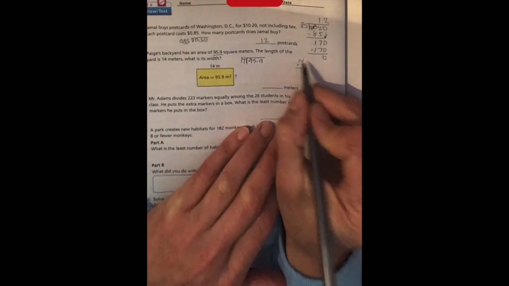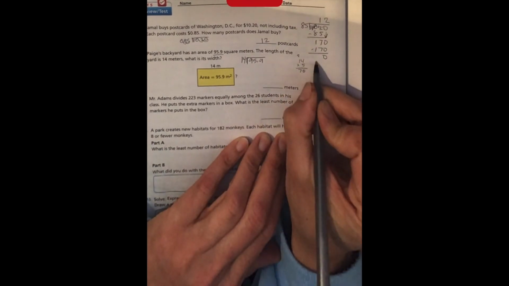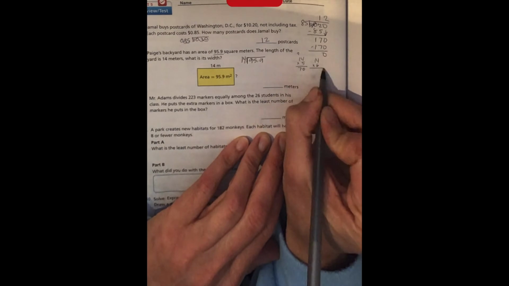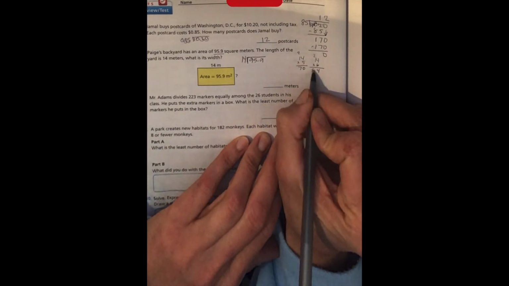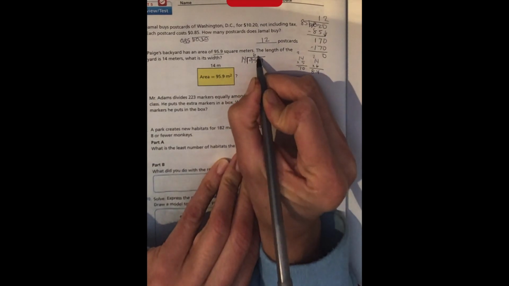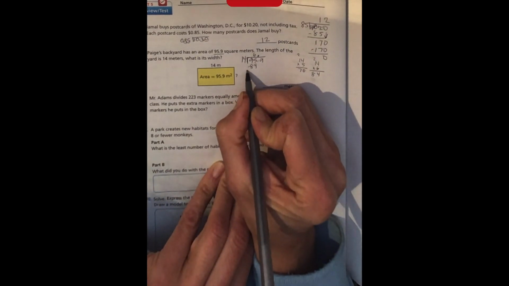14 times 5 is 70. Looks like we need to go higher. Let's try 14 times 6. That's 24, 6, 7, 8. That looks nice. So we'll put a 6 there, put my decimal up there. That's 84. So I've got 11 left over.